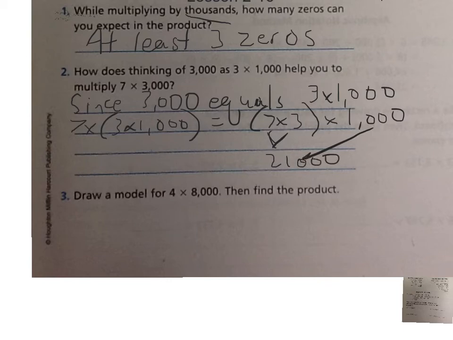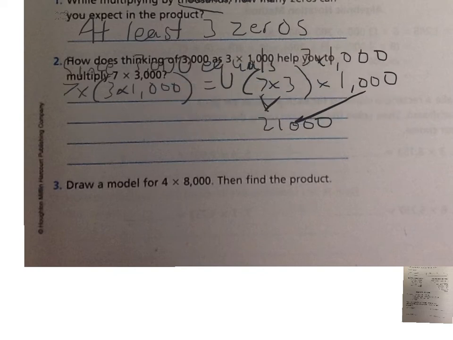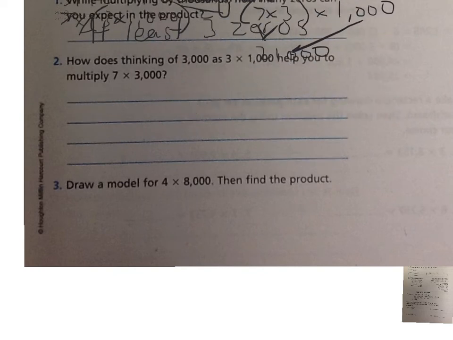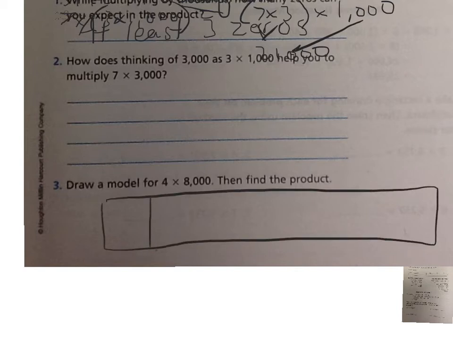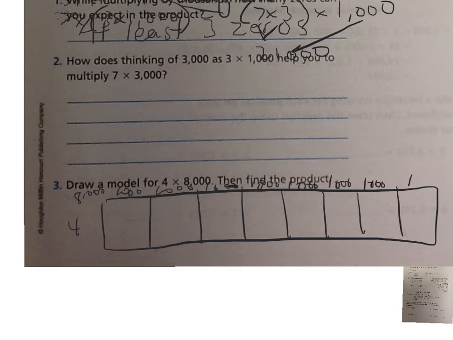So if you were to draw a model for 4 times 8,000, what you would want to do would be pretty easy. You could just do this: 1, 2, 3, 4, 5, 6, 7, 8. So this would be 4 times 8,000, which 8,000 I'm going to break into 1,000, 1,000, 1,000, 1,000, 1,000, 1,000, 1,000, 1,000.